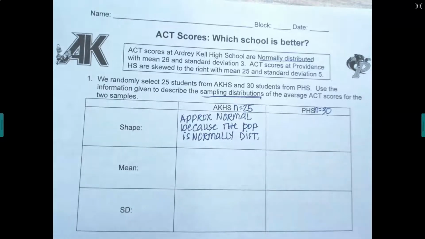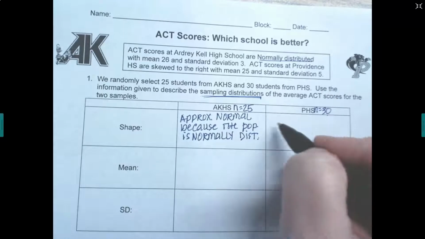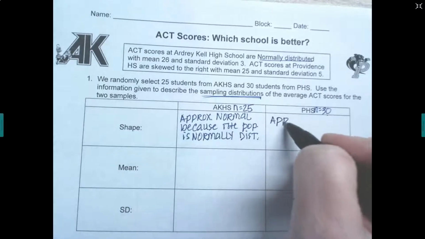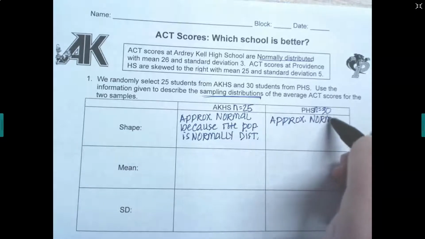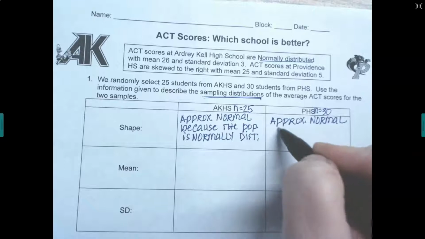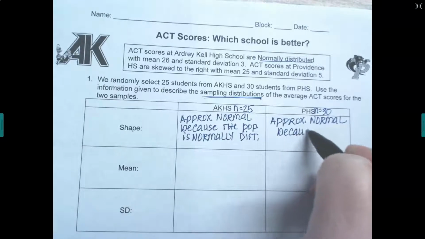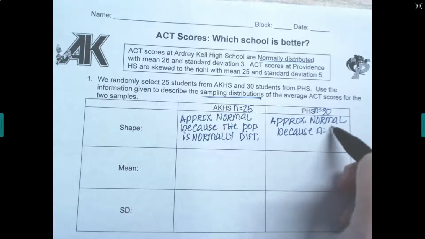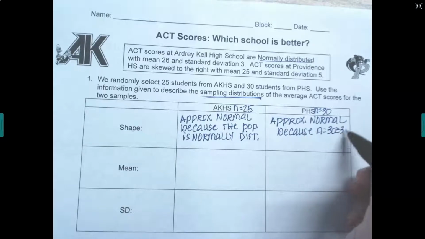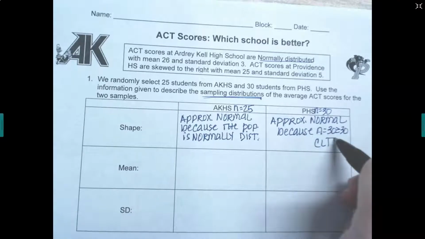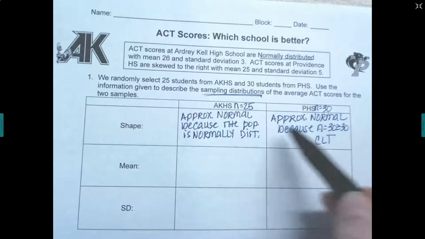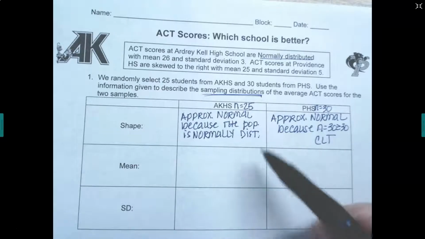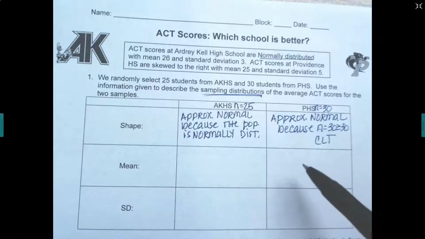And yes, there are different things that come in there, but 30 is going to be the number we're looking for. So we can say the same thing here, that it is approximately normal because their sample size is 30, which is greater than or equal to 30. So we have the central limit theorem enacted. Okay, so this is all my evidence of proving. I can't just put a check mark. I need to say why things are what they are.